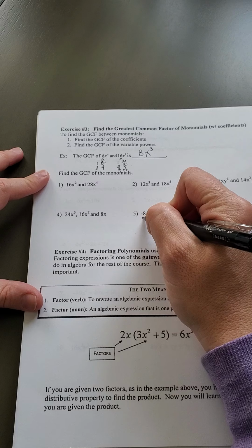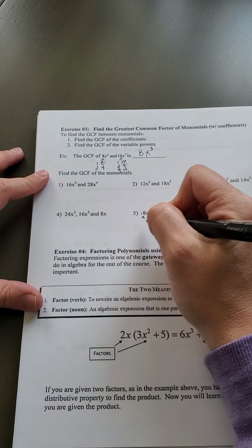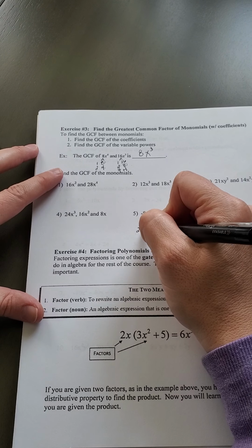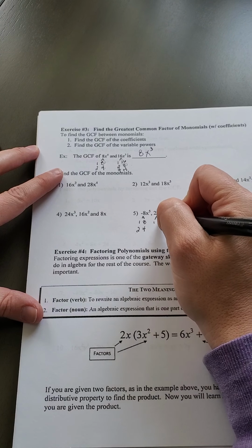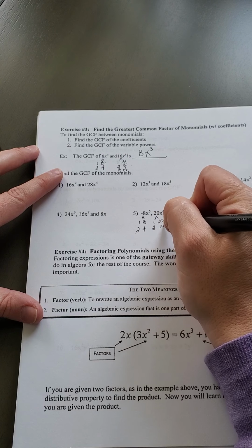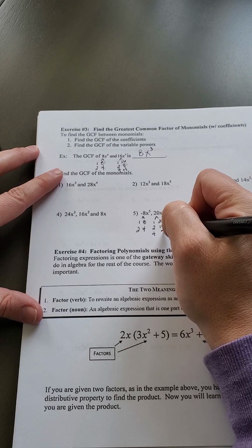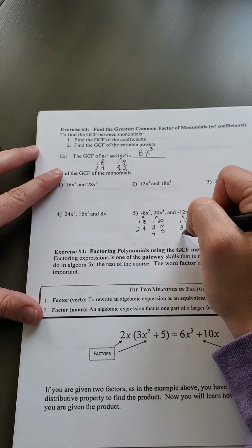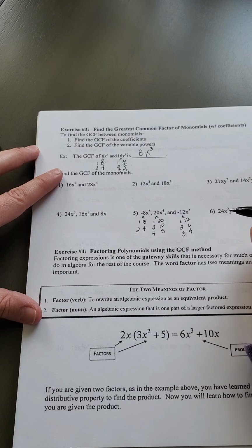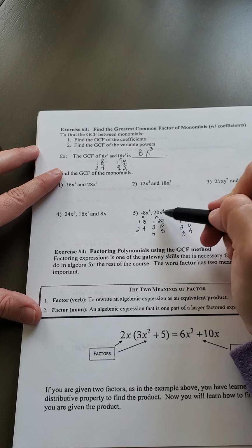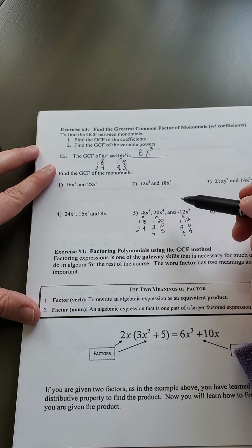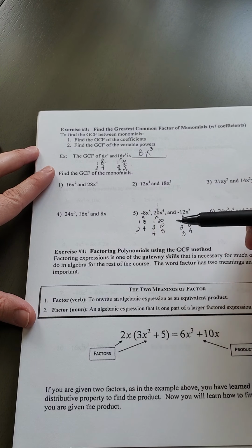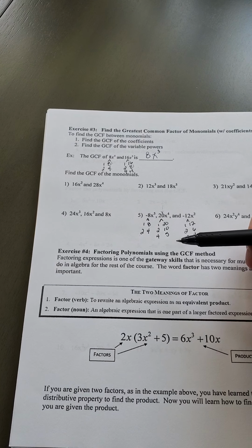So the first thing I'm going to do is find the factors of -8. Well, I have 1 and 8 and I have 2 and 4. We just did that up there. Factors of 20 are 1 and 20, 2 and 10, 4 and 5. And factors of 12 will be 1 and 12, 2 and 6, 3 and 4. Okay, now if all 3 of these numbers were negative, I would be tempted to take out a negative. But since this number here is not negative, I'm okay just taking out a positive number.